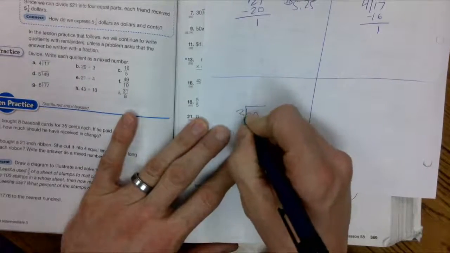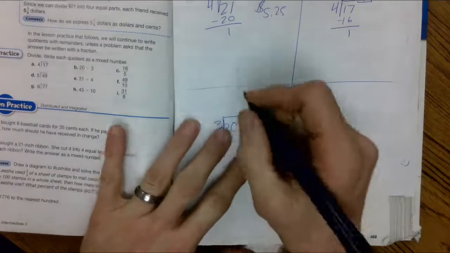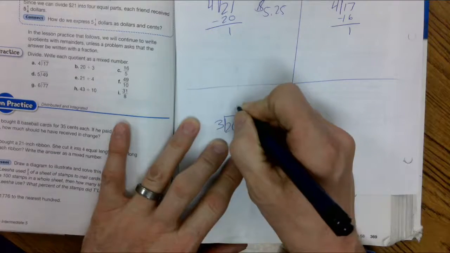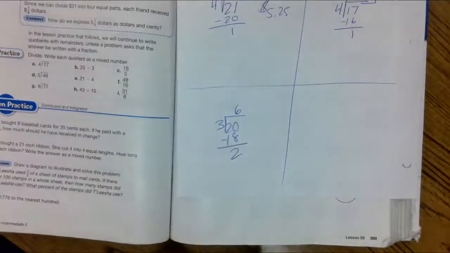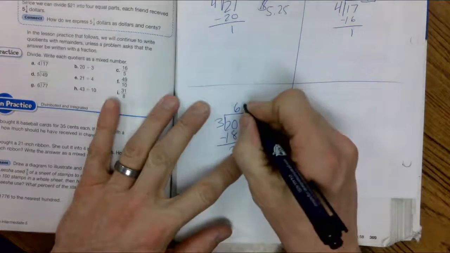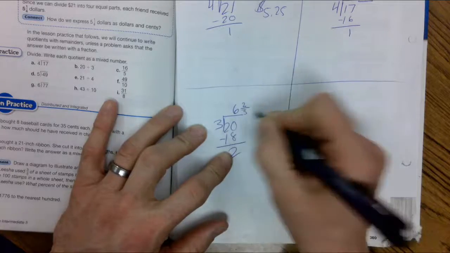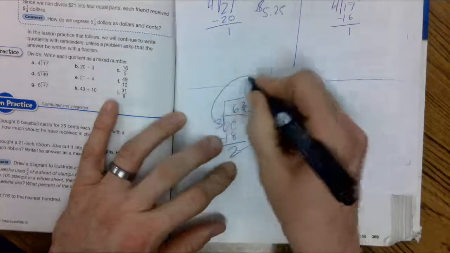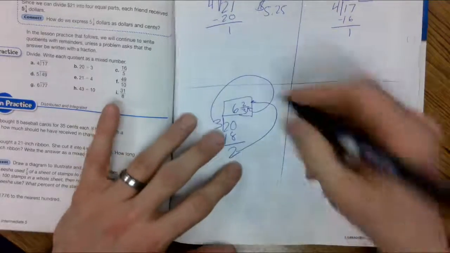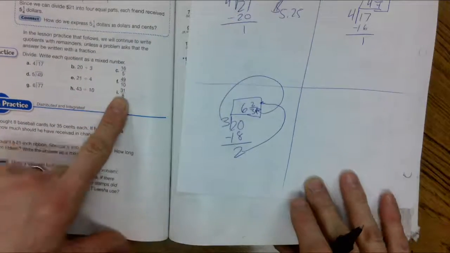I think it's still easiest to put in the box. How many times does 3 go into 20? 3 goes into 20 6 times. 6 times 3 is 18. When you subtract, you get 2. 2 becomes your numerator. 3 becomes your denominator. Okay? That was a bad arrow. There you go. And last one, let's do the last one here.